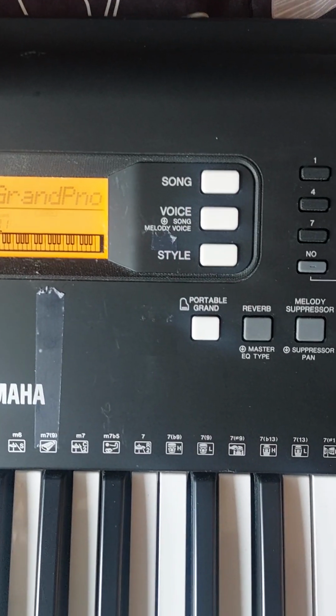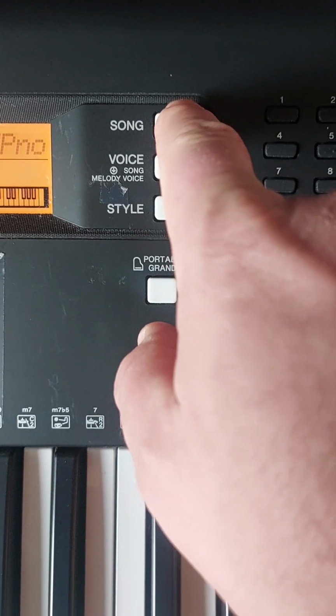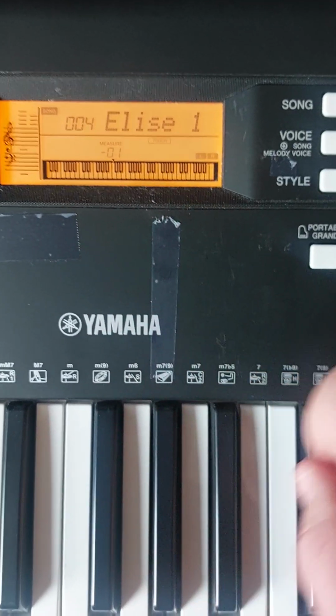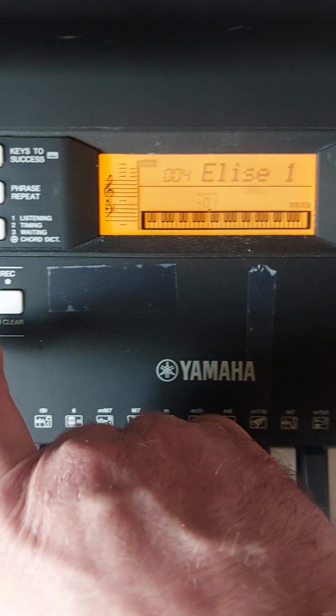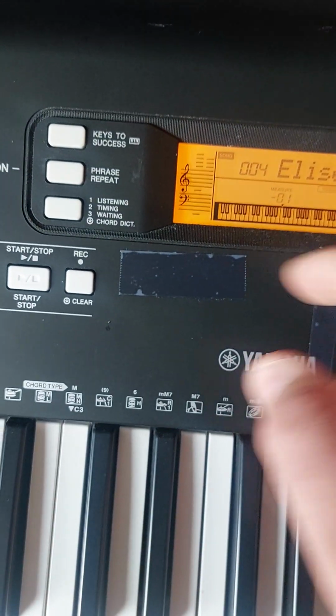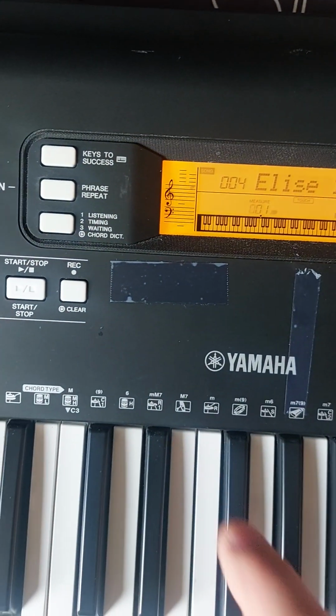Okay, so when you turn on your keyboard, over here, when you hit the button song, there's all your songs. All right, so when you go over here and hit the button play or start, it should start playing your song. Okay.